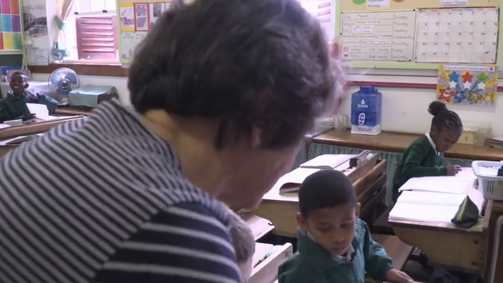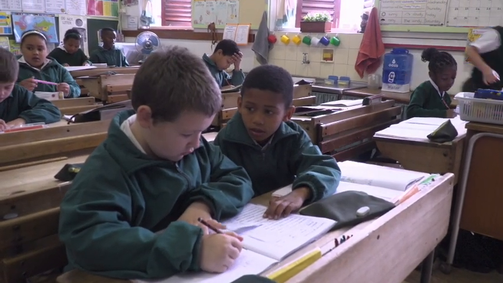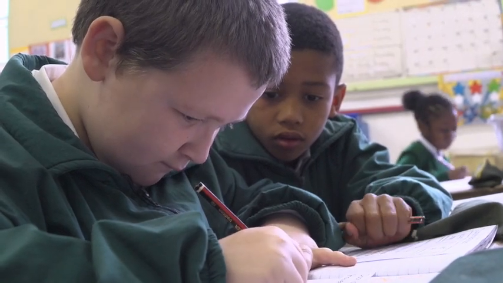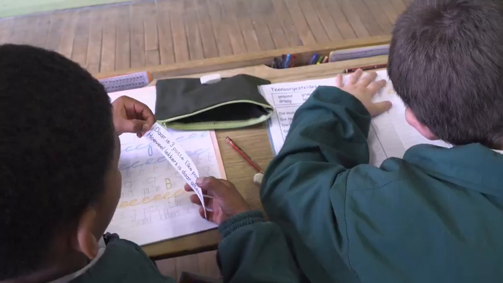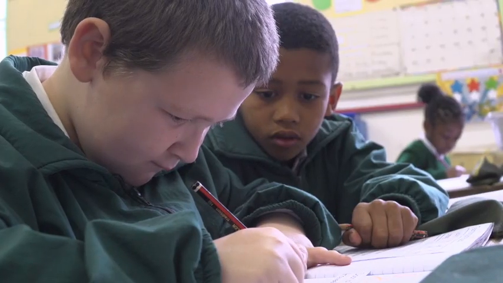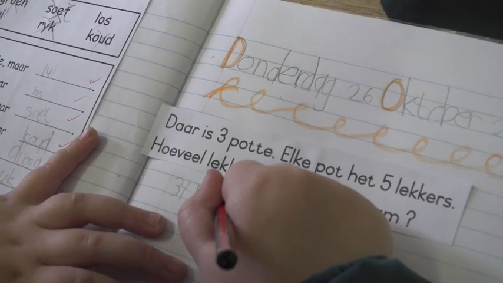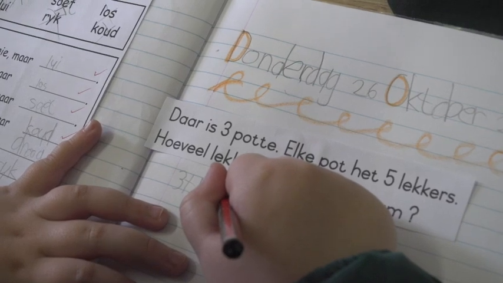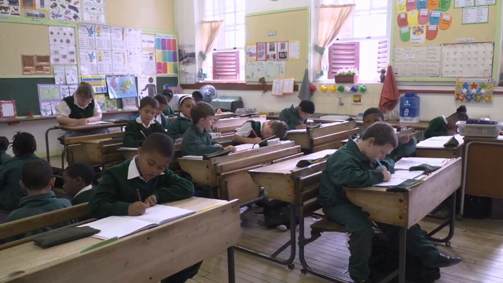The teacher has made good use of cooperative learning by seating a stronger learner next to a learner who requires more intensive support. His peer helps him with his work, whilst the teacher is busy with the group on the mat. You will also notice the teacher has pre-prepared a copy of the story sum for the learner, so he doesn't have to write it down from the board.